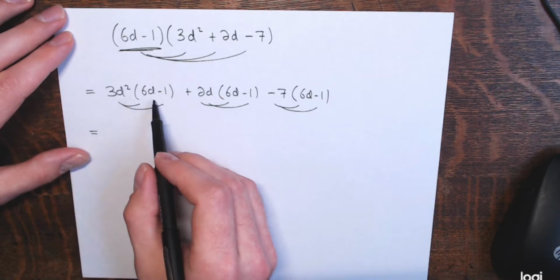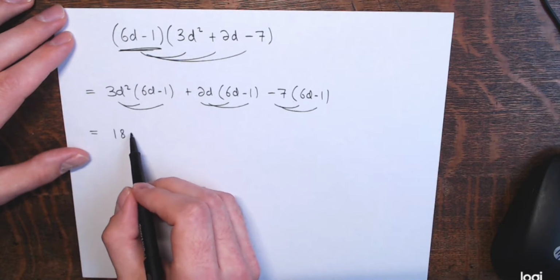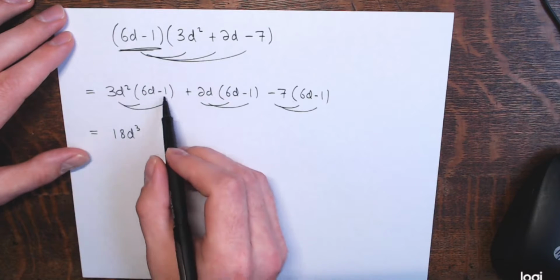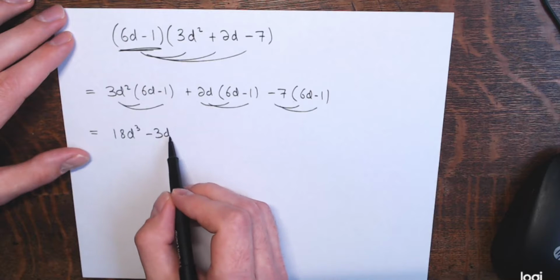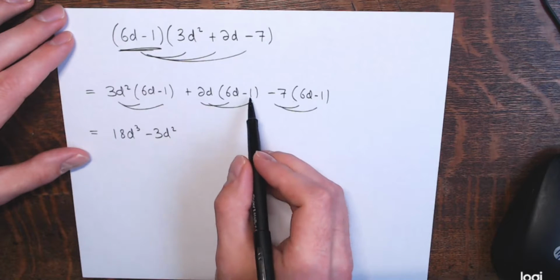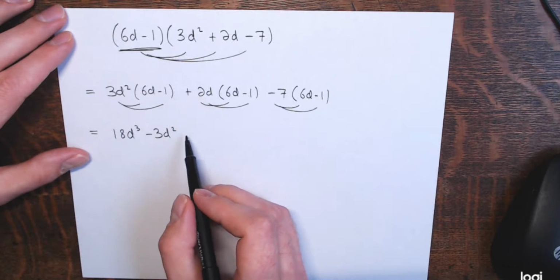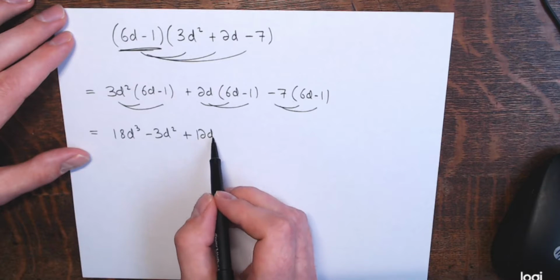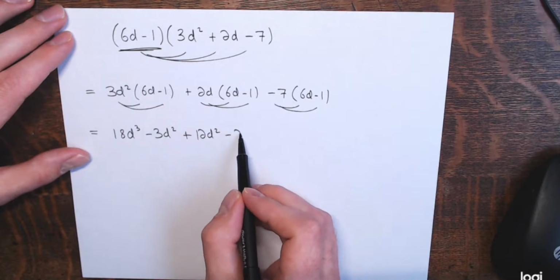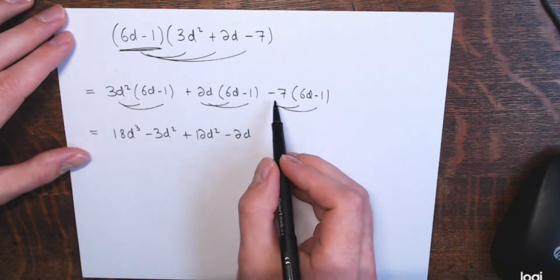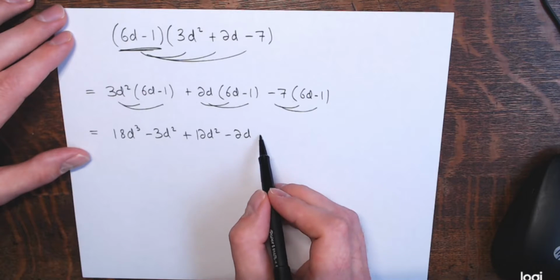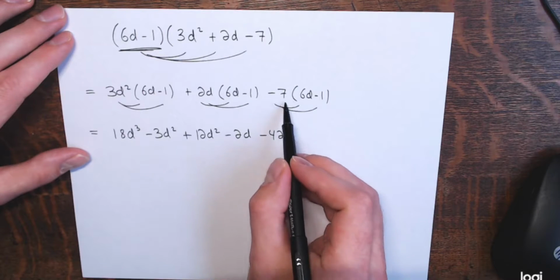The first product here would be 18d cubed minus 3d squared. The second product we have plus 12d squared minus 2d. And then the last product we have minus 42d plus 7.